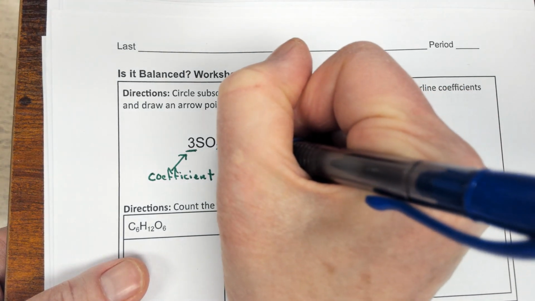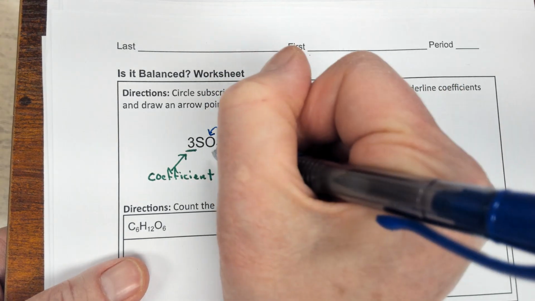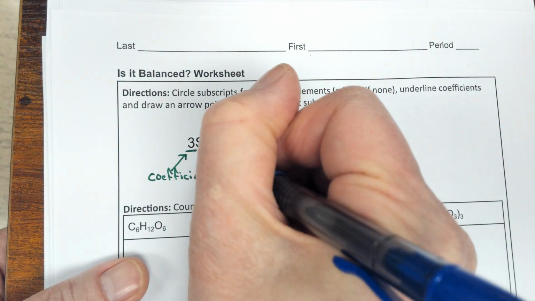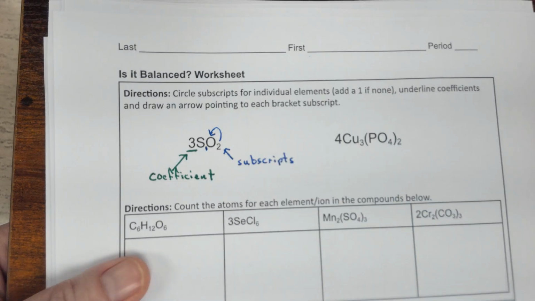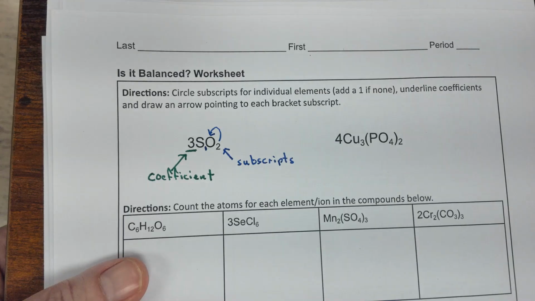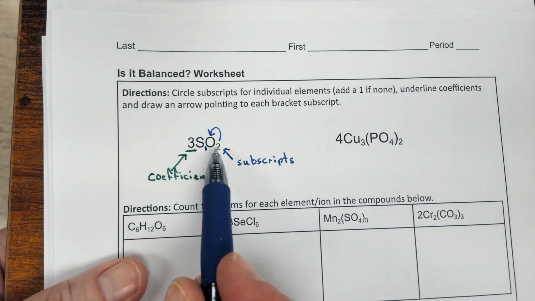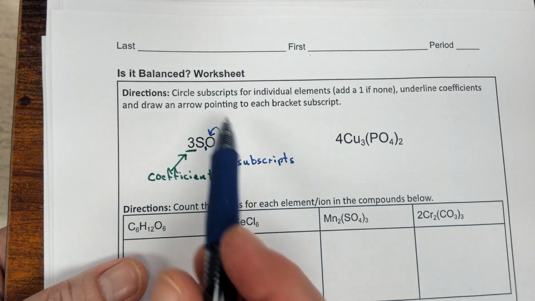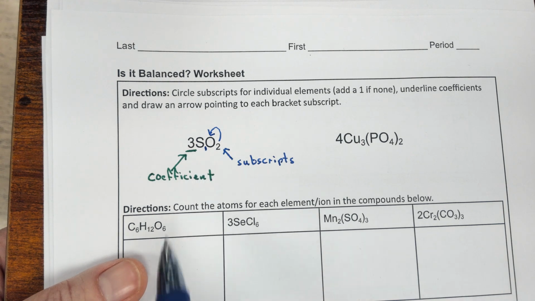Subscripts apply to the element, they come immediately after, and if we have no subscript, it's a 1. So none is 1, and that would apply to the S. So we have one S and two oxygens in this formula, which is SO2.